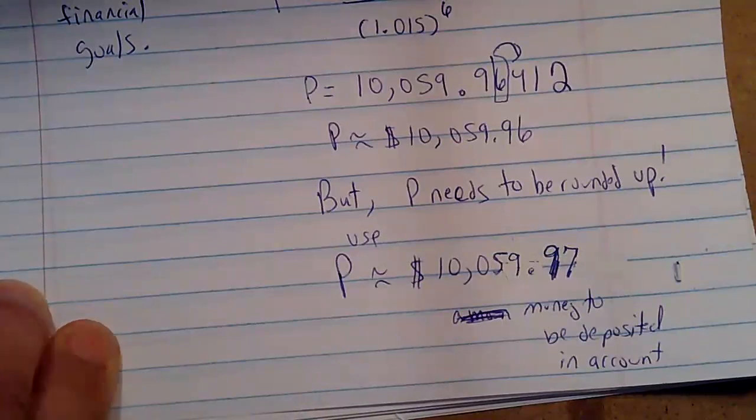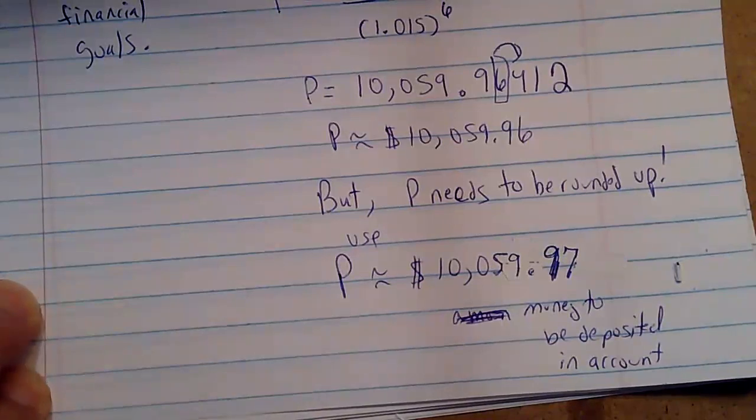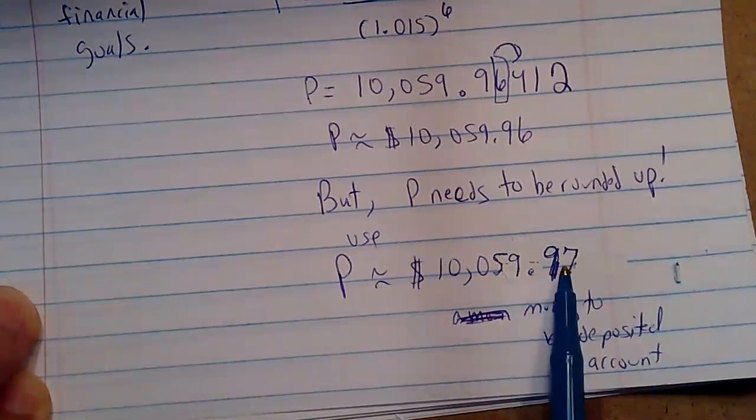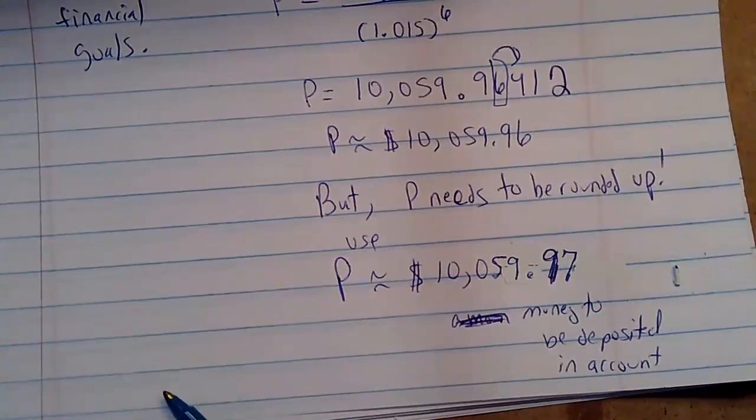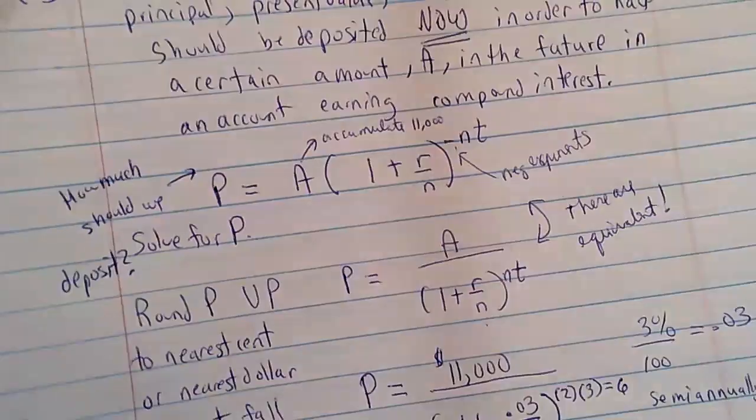And your goal is to see it grow to 11,000. So the chances are, if you don't round up, then you're a little bit short, and you may not reach exactly the financial goal. And that's why you round up, okay? Right. Okay, so that was 10. So we're halfway there. Okay, let's see. Now let's do 11.